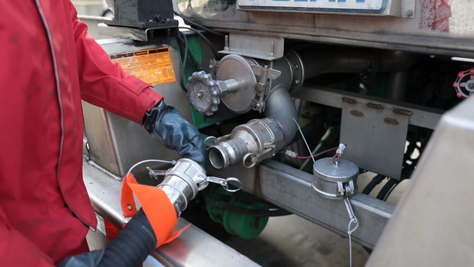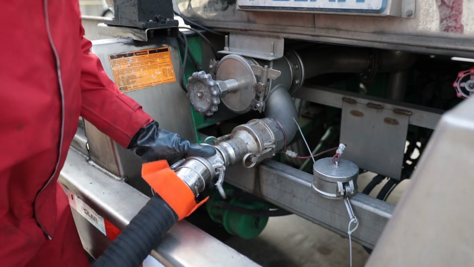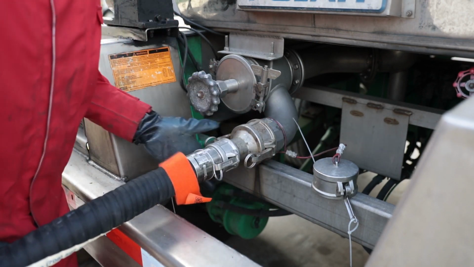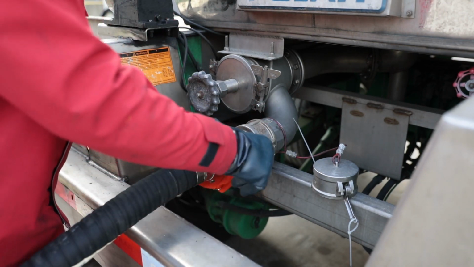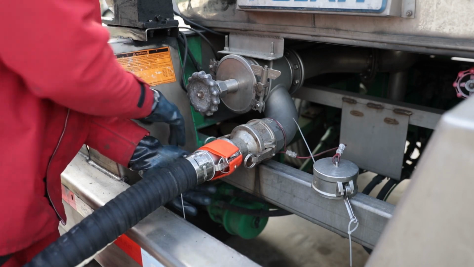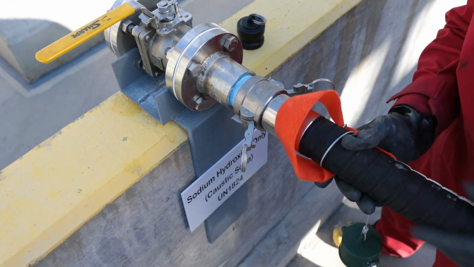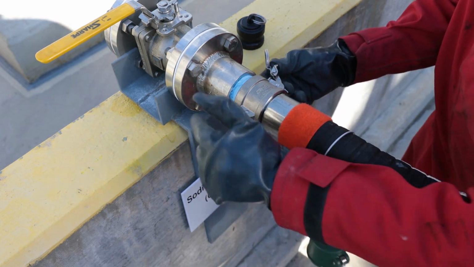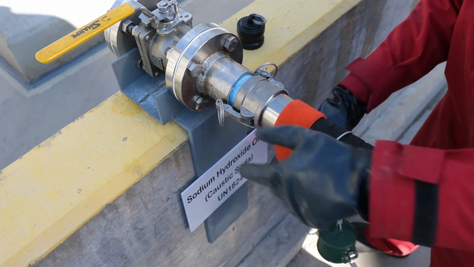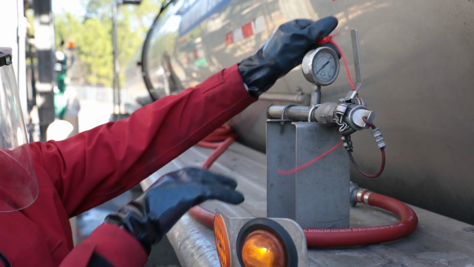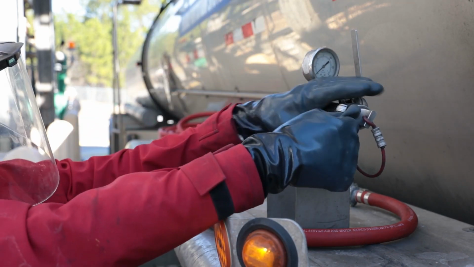Connect the unloading hose to the truck outlet connection. Connect the unloading hose to the tank connection point. Connect the compressed air hose to the tanker's air connection.